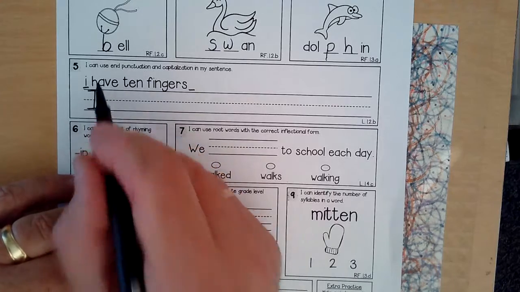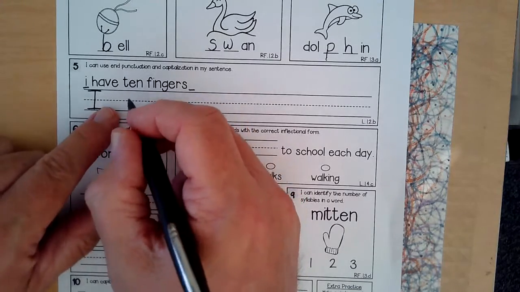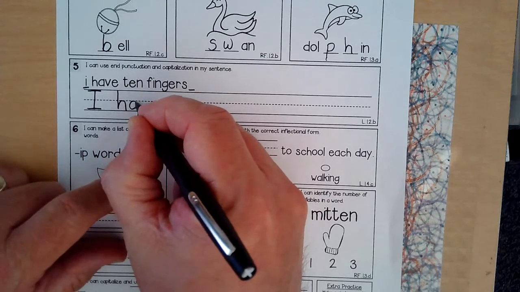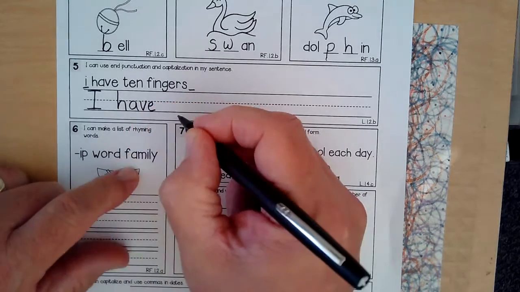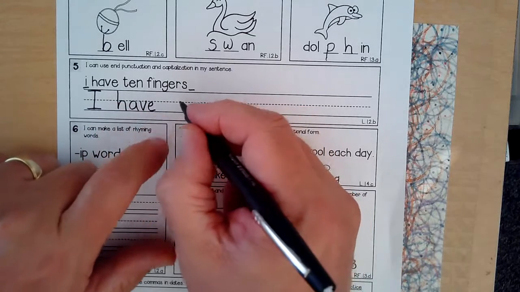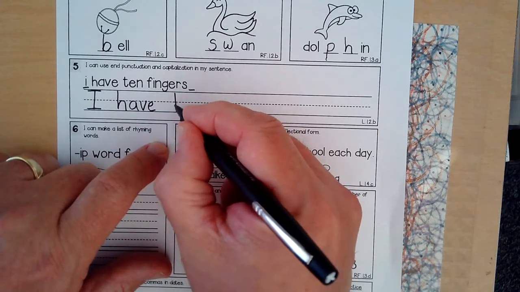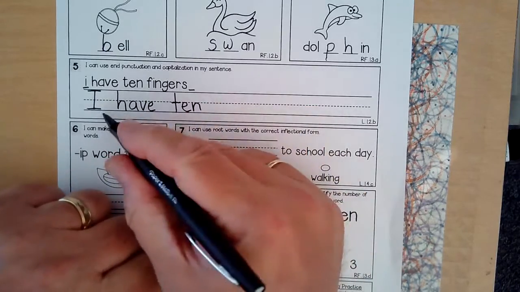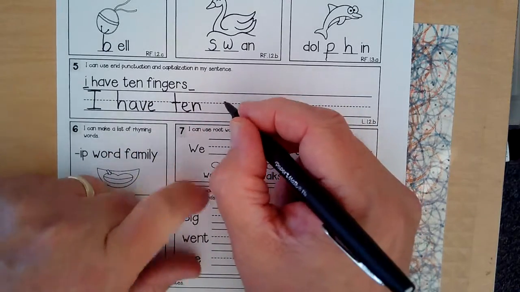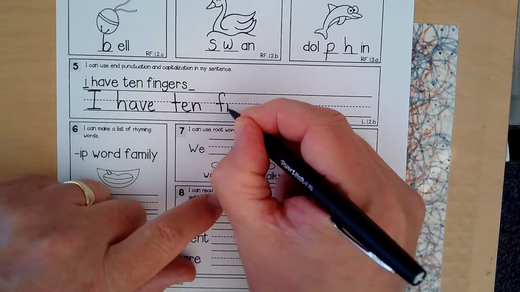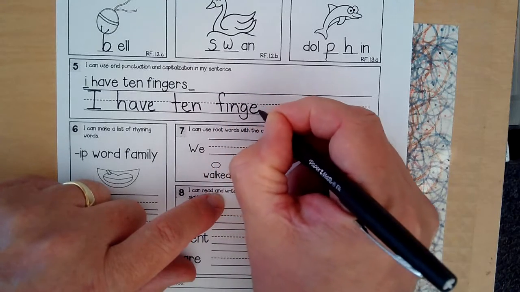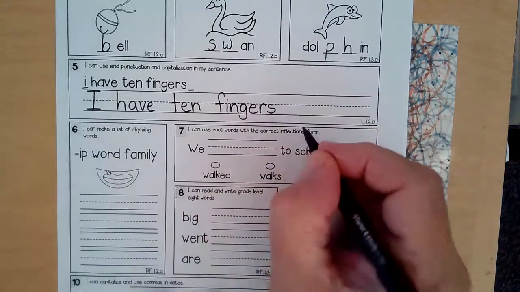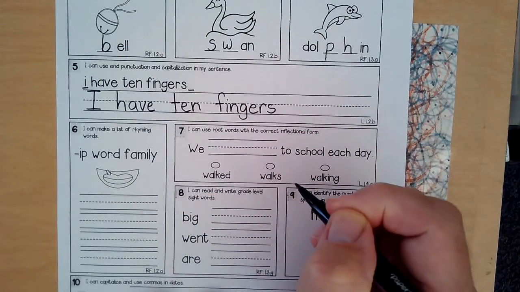All right, I have 10 fingers, so I'm going to use one of my fingers to put a space here. I have. Then I look at that space and I come over here and just put that space in with my eyes and my new starting place there. I have 10, another space, fingers. I have 10 fingers. And I need to put a punctuation mark at the end.